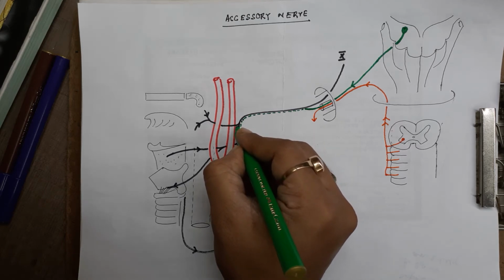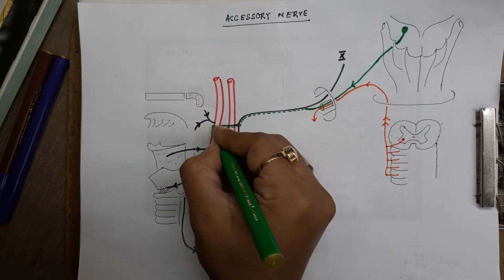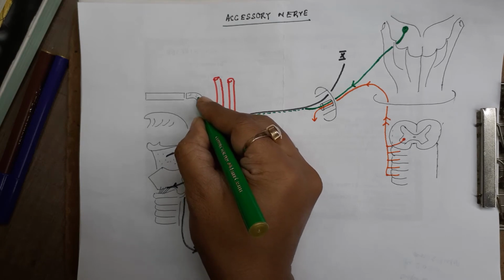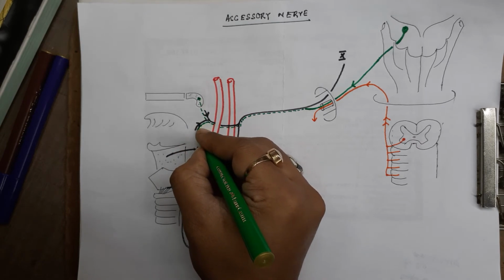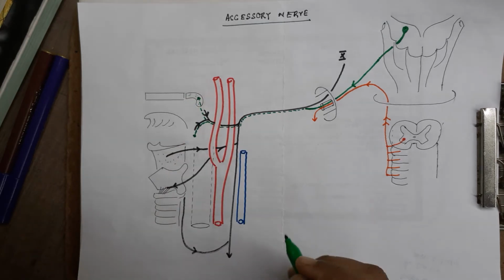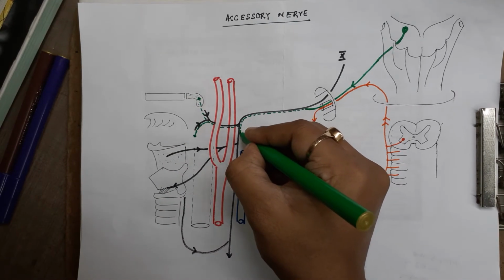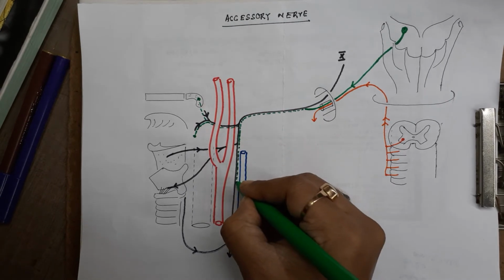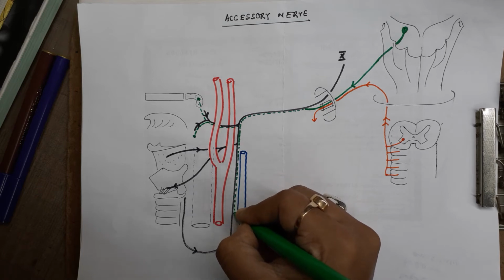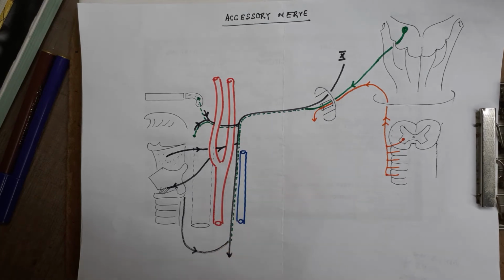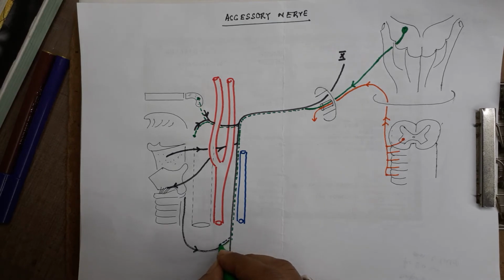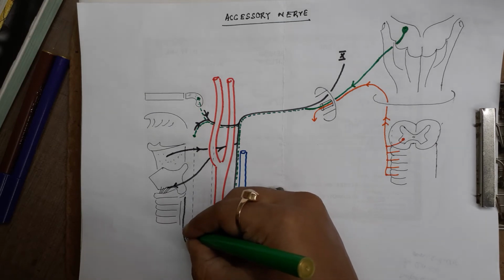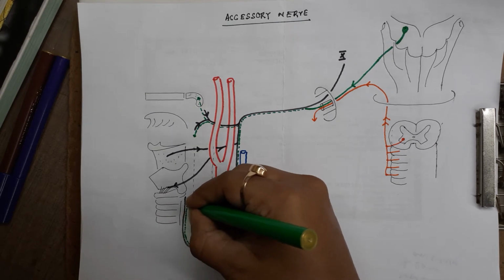Fibers are distributed by the pharyngeal branch of the vagus to supply the pharynx and the soft palate. So this is the motor supply to the pharynx and the soft palate. Also it descends down. By the recurrent laryngeal nerve, the fibers are distributed to the larynx. And these are the motor fibers.